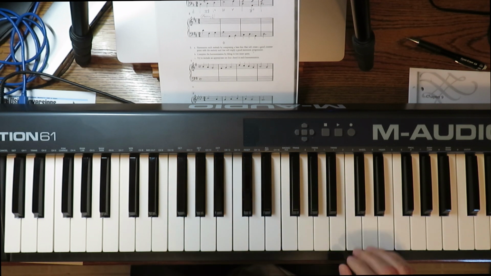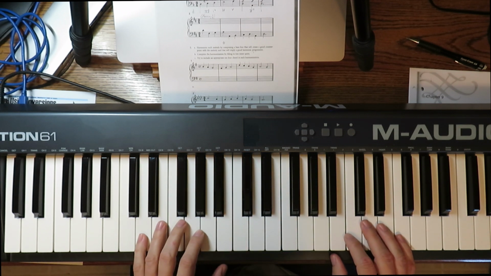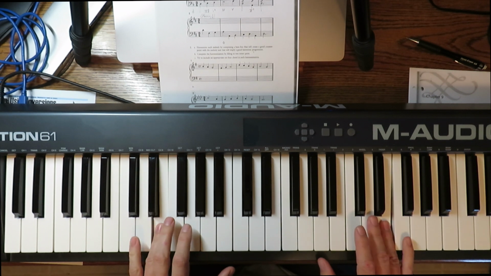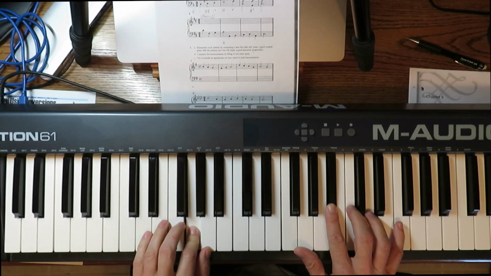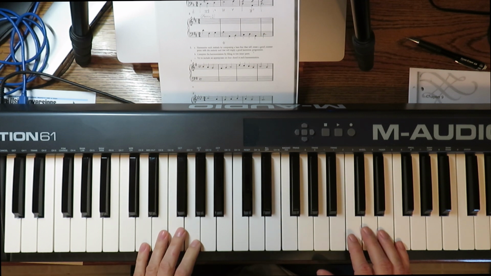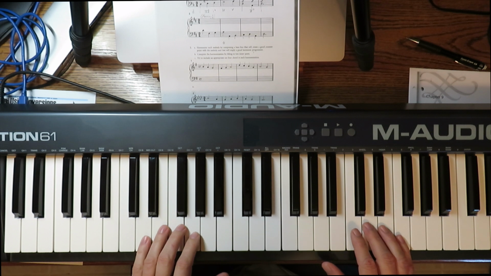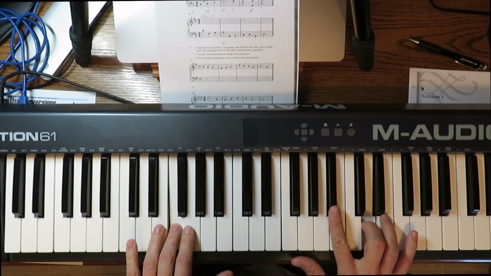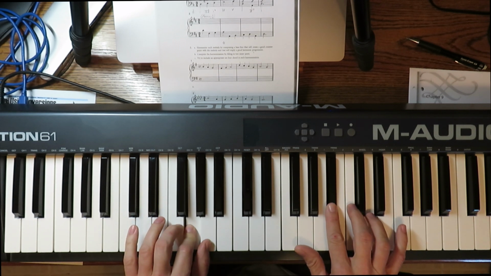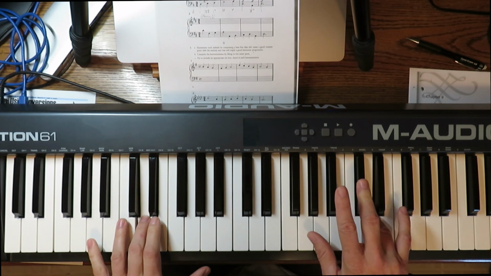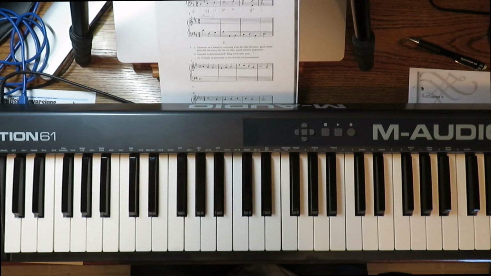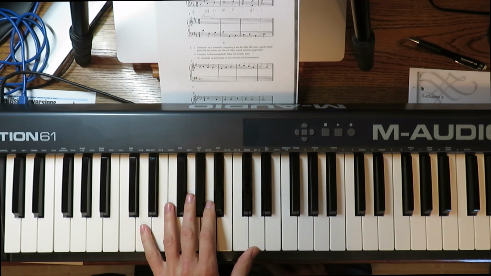Okay, so you can hear the counterpoint. Right? It's moving in the opposite direction. So, and that's really cool. I like the bass in the tenor line.